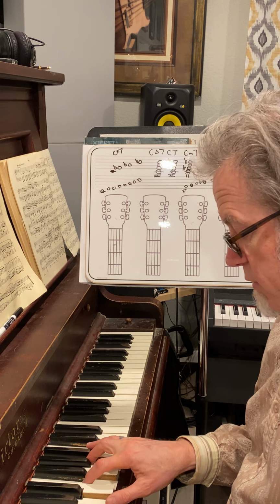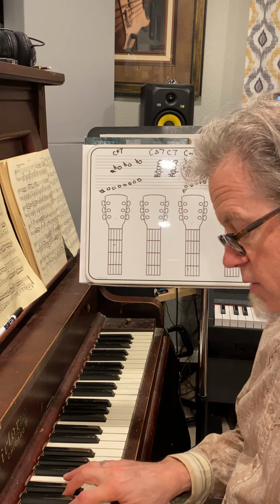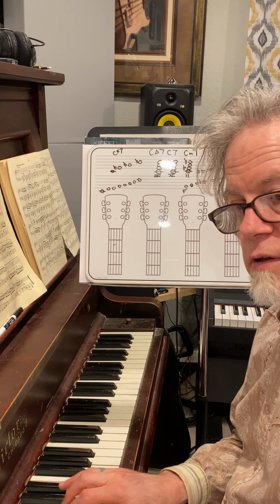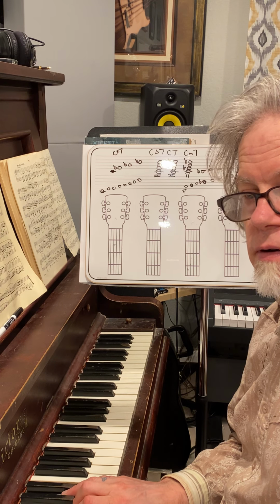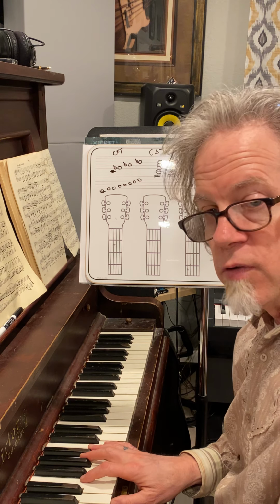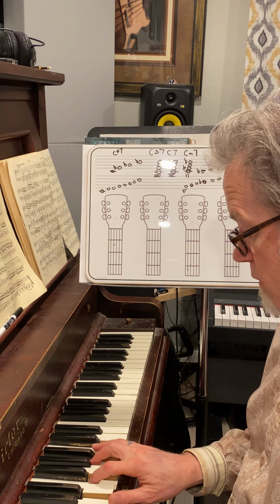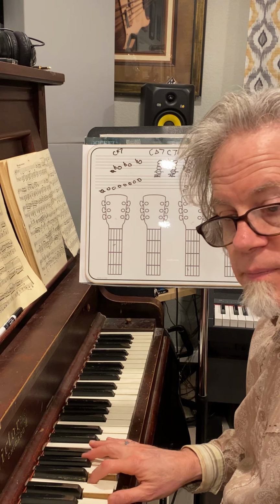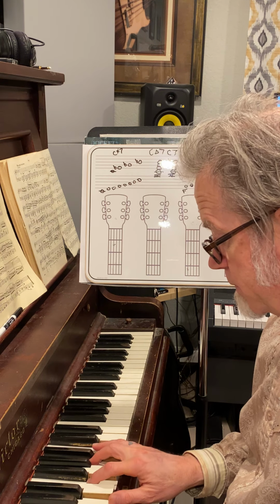So 2, 5, 1. All right. Now, oftentimes we will make inversions out of those. So we'll have the D in this case, in root position with the D on the bottom.